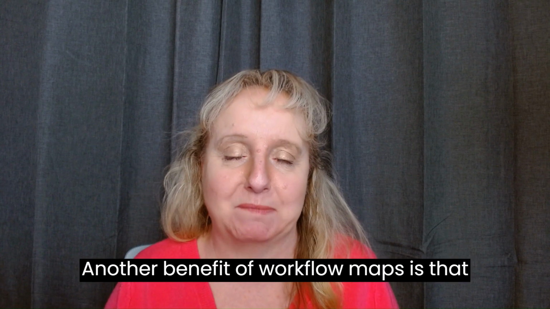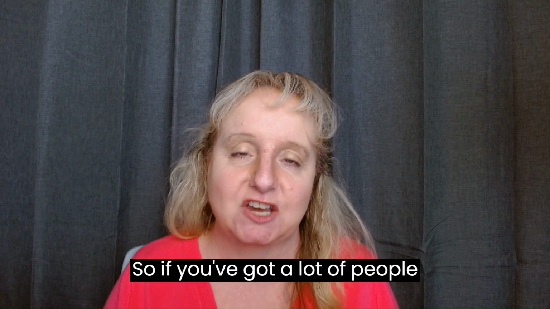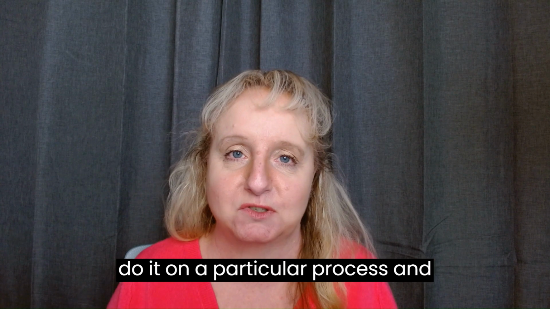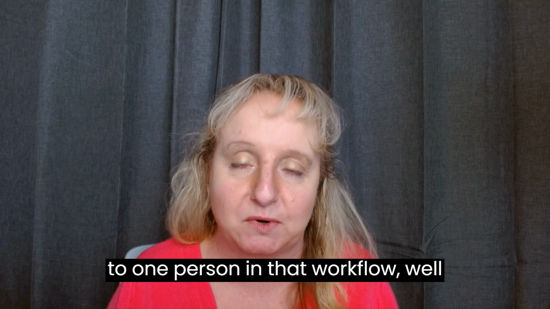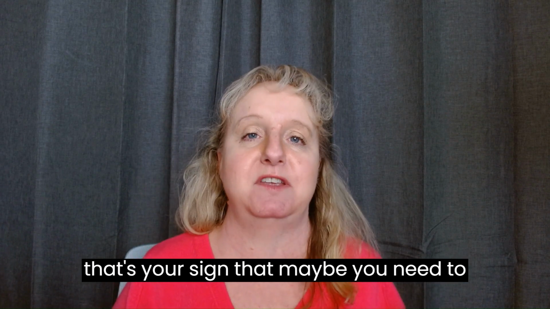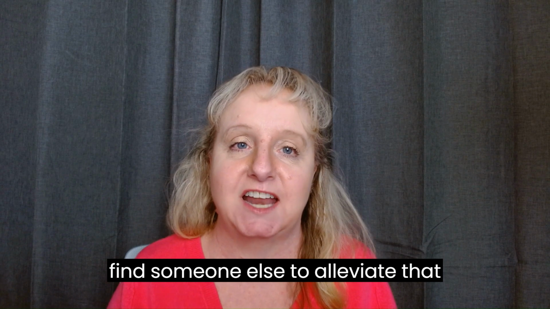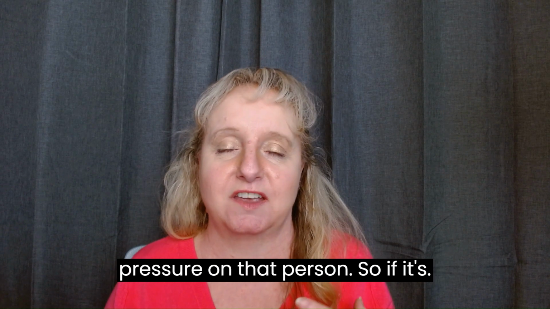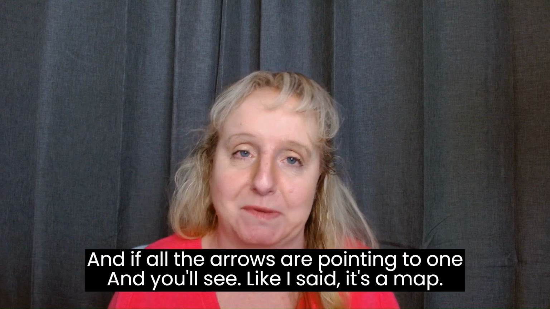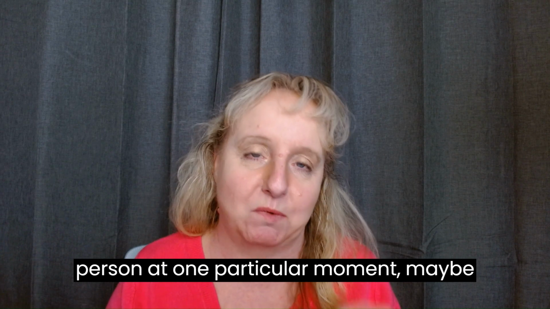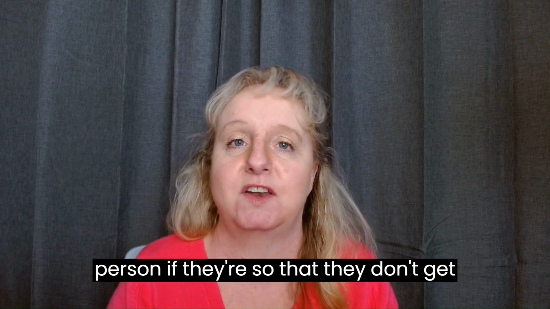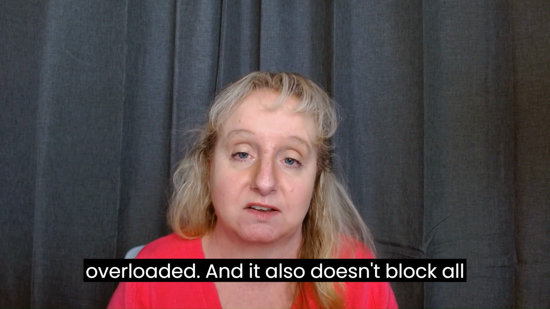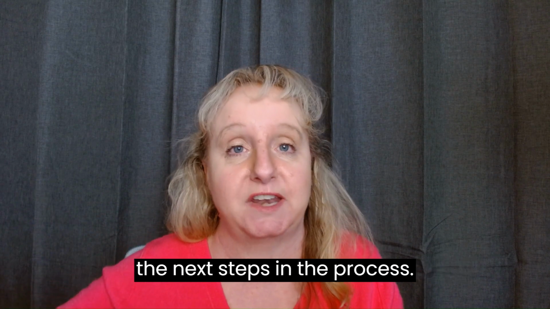Another benefit of workflow maps is that it helps you identify those bottlenecks. So if you've got a lot of people on a particular process, but most of the work is getting funneled to one person in that workflow, well, that's your sign that maybe you need to find someone else to alleviate that pressure on that person. You'll see, like I said, it's a map. And if all the arrows are pointing to one person at one particular moment, maybe you need to find some help for that person so that they don't get overloaded. And it also doesn't block all the people who are coming up to do the next steps in the process.